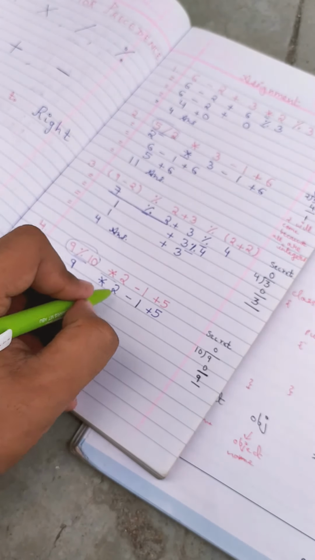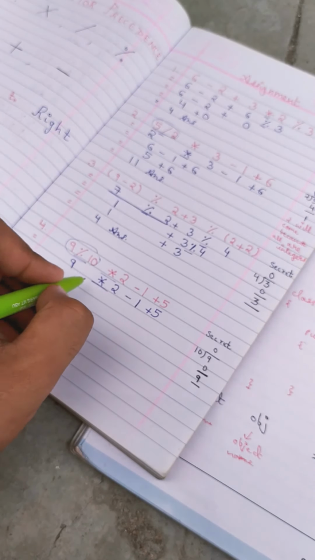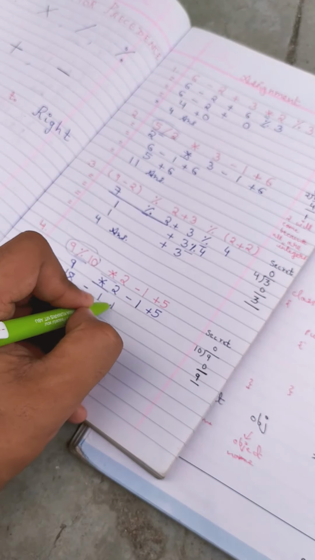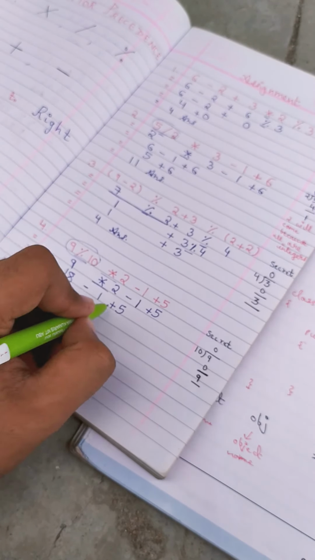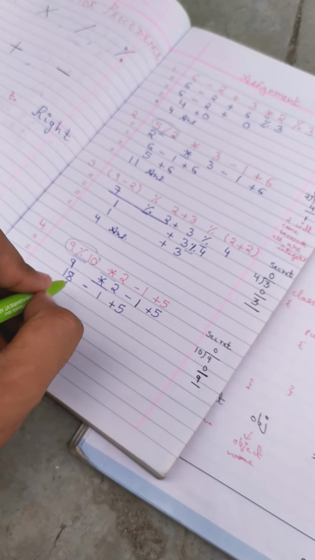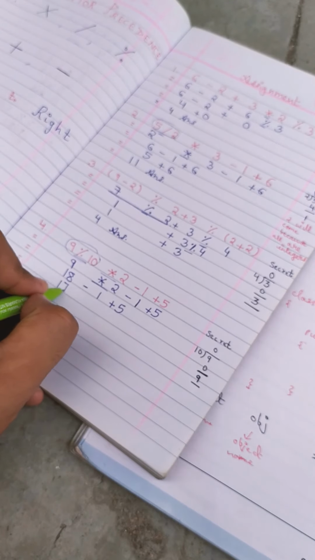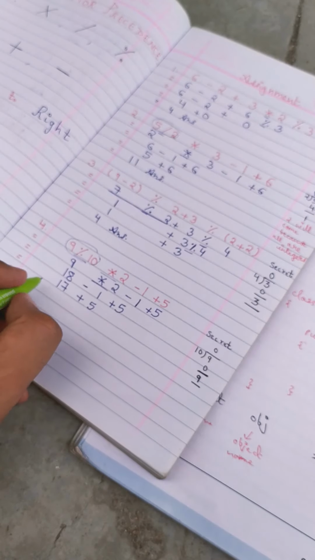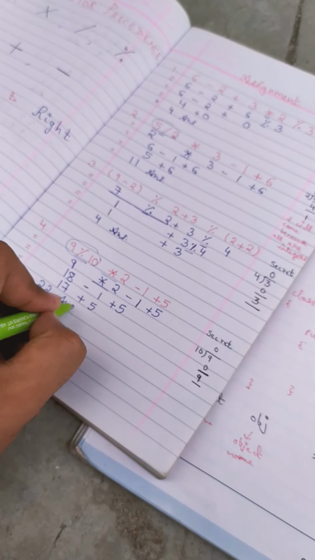Now priority of this is higher. Then first we will multiply: 18 minus 1 plus 5. Now priority of both are same, but we will go from left to right. So 17 plus 5. It will come 22. Answer. Clear?